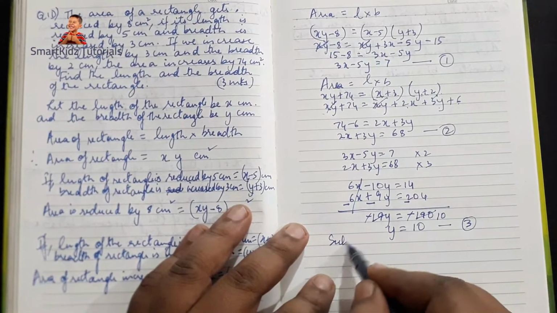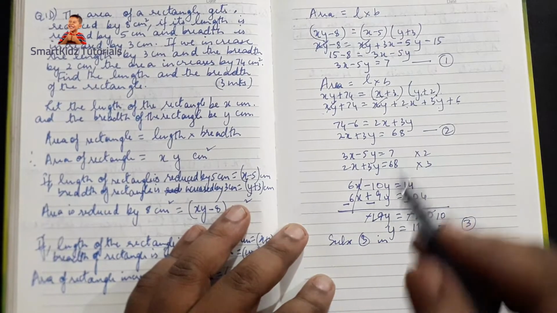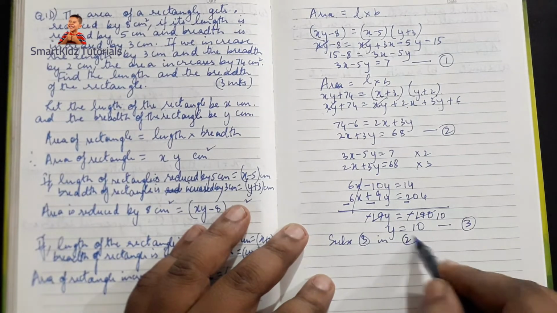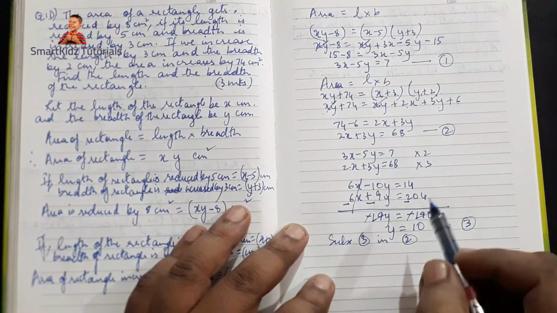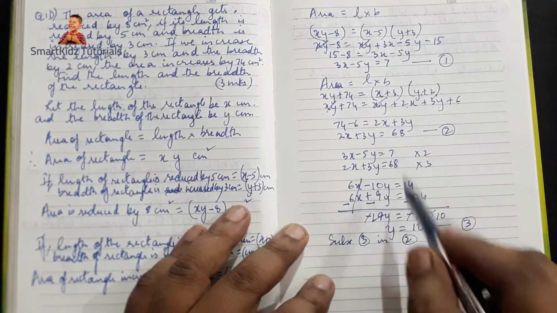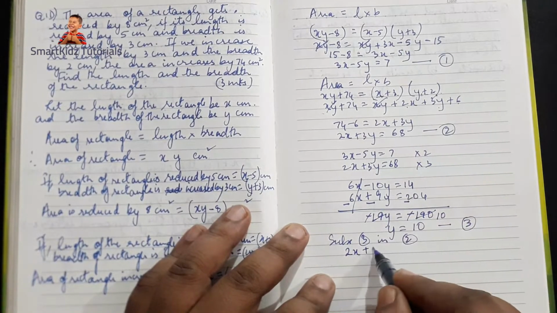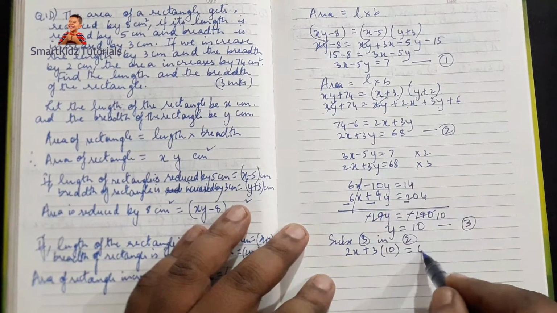So we substitute y. We can substitute either in 1 or 2. I am going to substitute it in 2. So if we substitute y as 10, let's see what we get. 2x, instead of y we'll put 10, equal to 68.